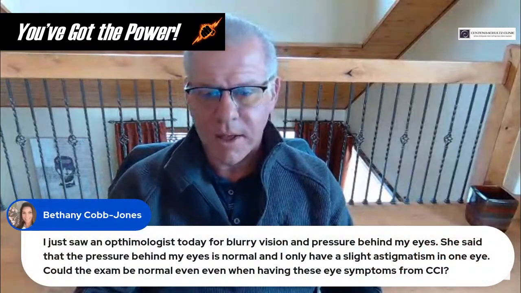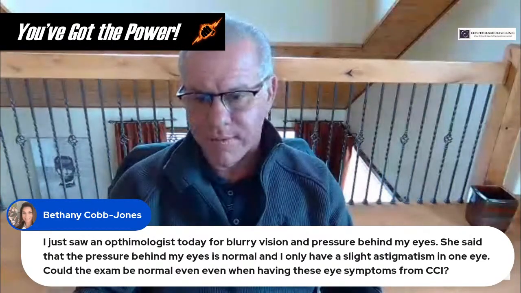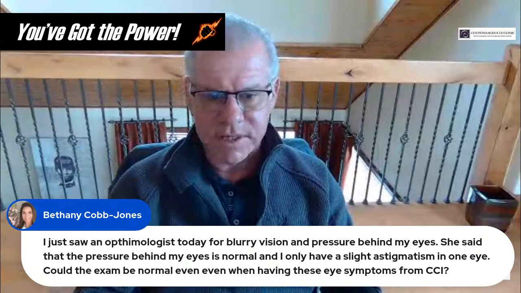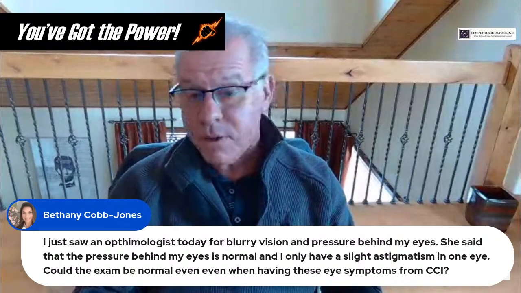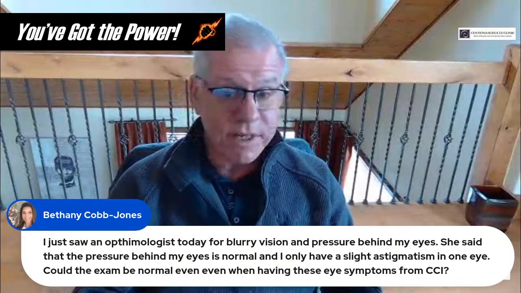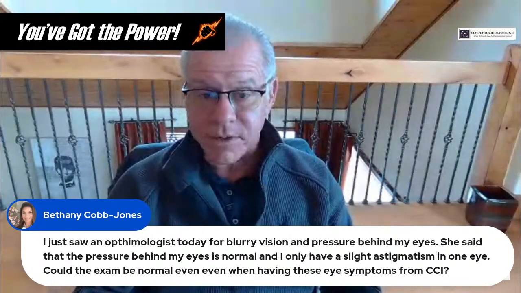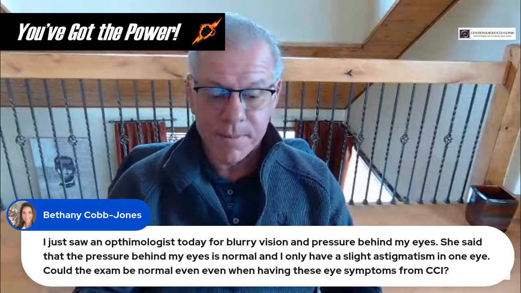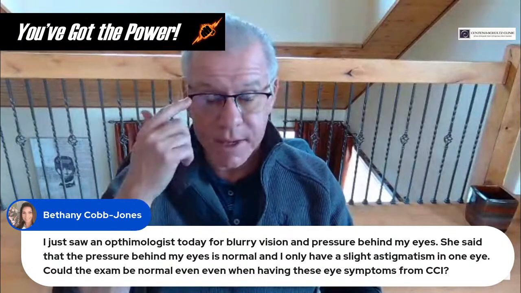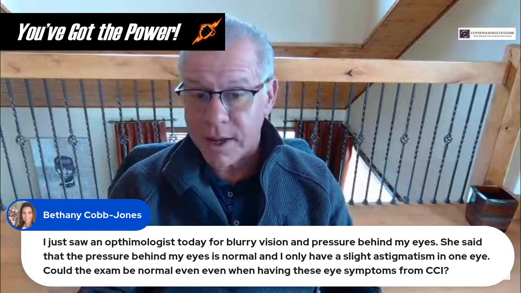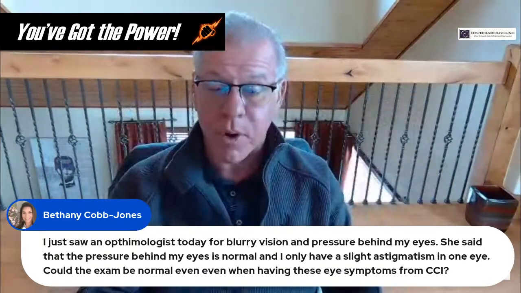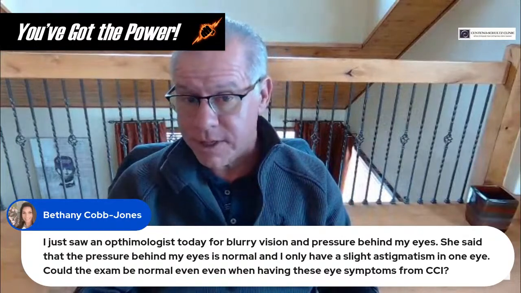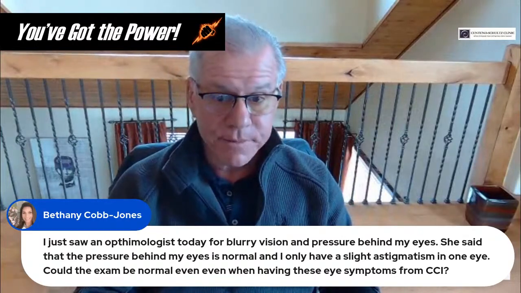Bethany, I just saw an ophthalmologist for blurry vision and pressure. She said the pressure in my eye is normal and I only have slight astigmatism. Could this exam be normal even though I have eye problems from CCI? Absolutely. Most of our CCI patients don't get answers because it's things like the pupil not functioning like it should, or the eyes tracking together, which requires a smooth pursuit neck torsion test to detect.